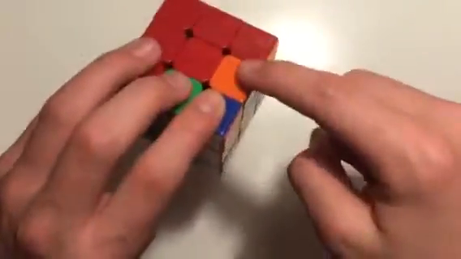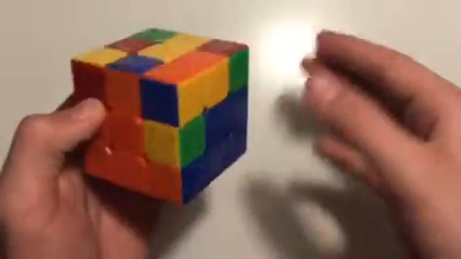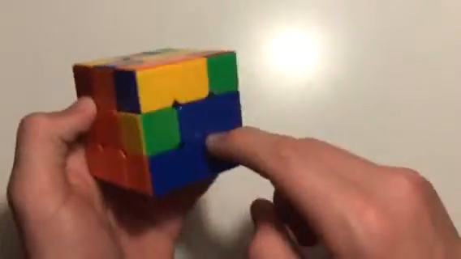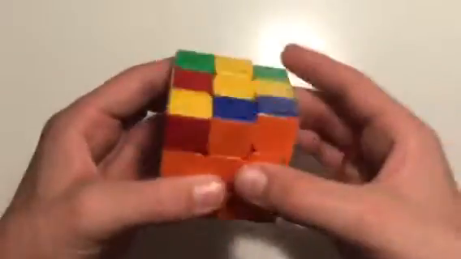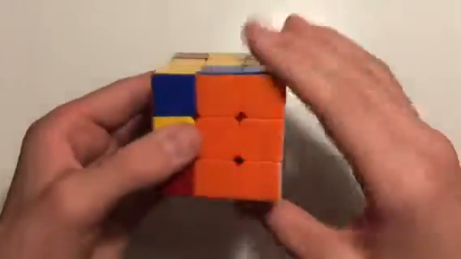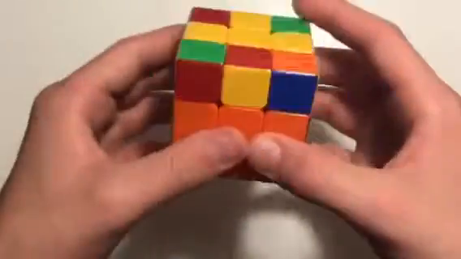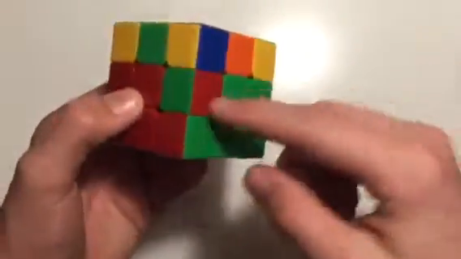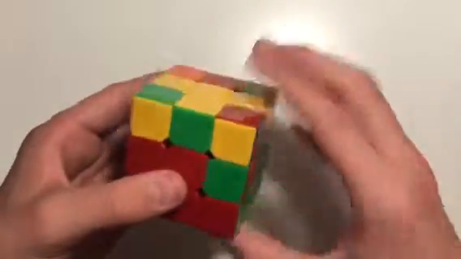So now it's here. Line it up for the blue, and because it's on the right, it's orange, blue, blue. Because it's on the right, we have to do the right algorithm again. U, R, U prime, R prime, U prime, F prime, U prime, F. Not U prime, U, F. Sorry. And because that one just needs to be flipped again, we have to do the algorithm again.